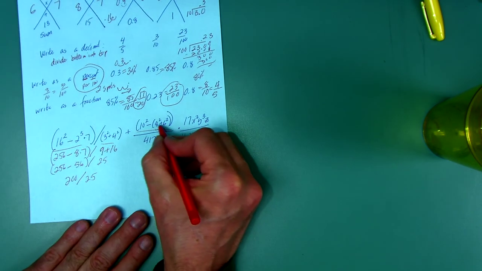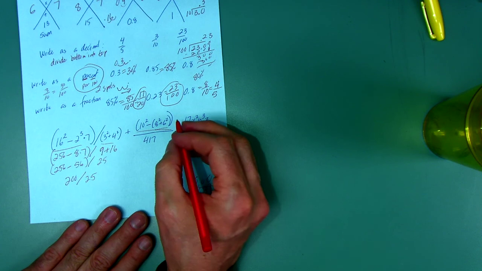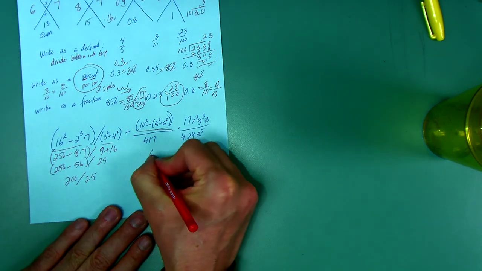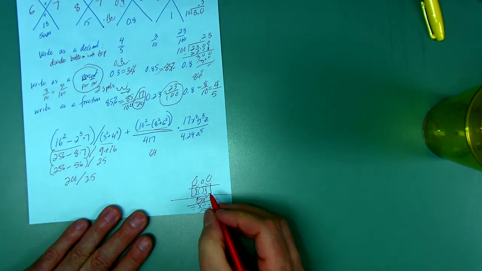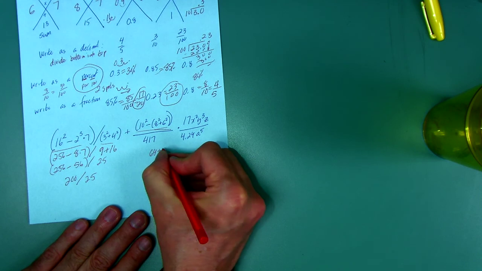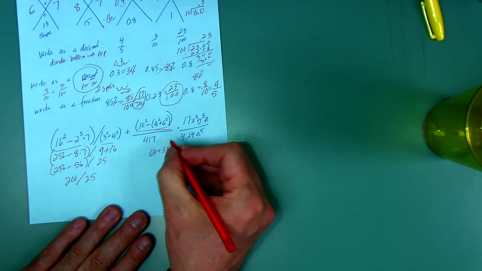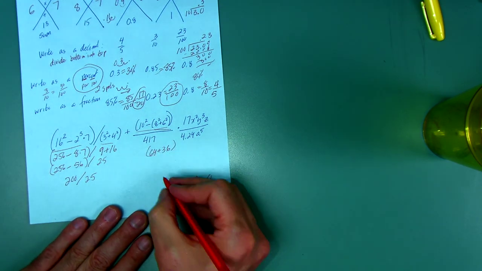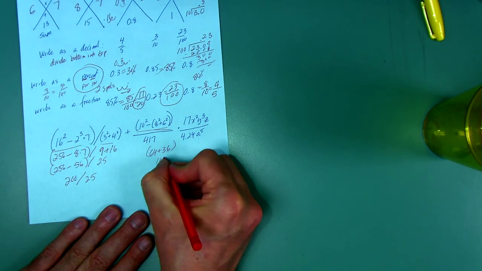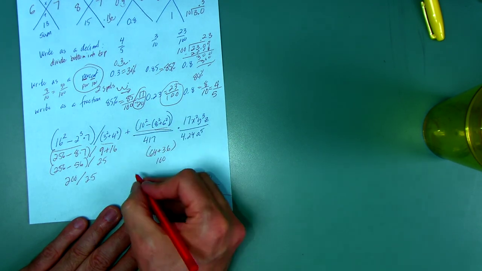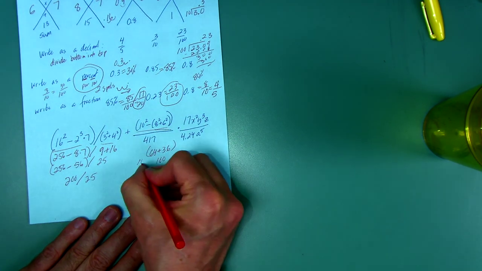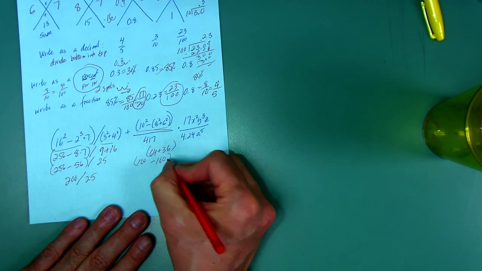Now this parentheses has parentheses inside, so I've got to do this first. 8 to the second power is not 16, it's 8 times 8. 6 to the second power is not 12, it's 6 times 6. And what is the sum of 8 squared and 6 squared? It's 64 plus 36. What does that equal? Nice even 100. And what's 10 squared? It's not 20. It's 10 times 10. 100. So I have 100 minus 100 on top here.